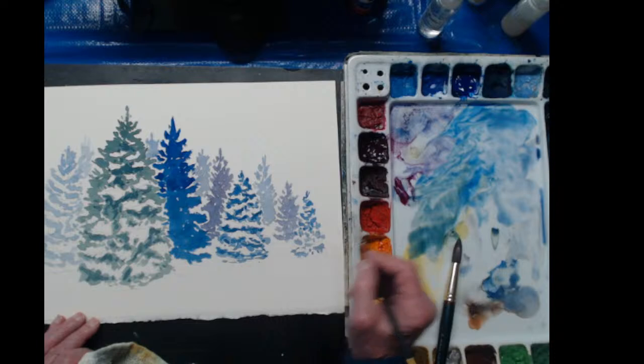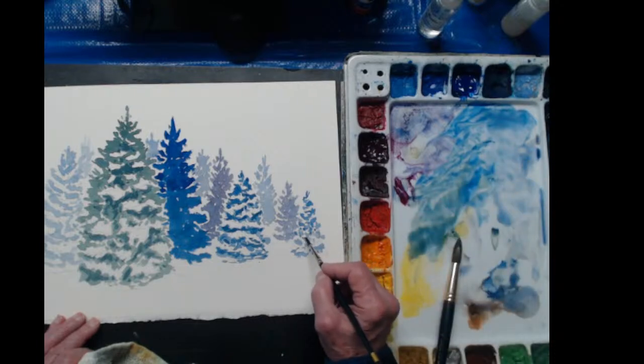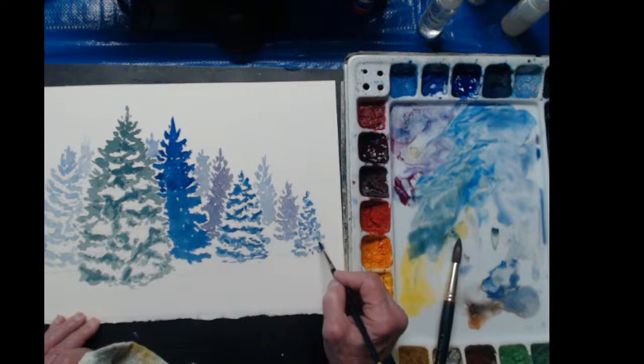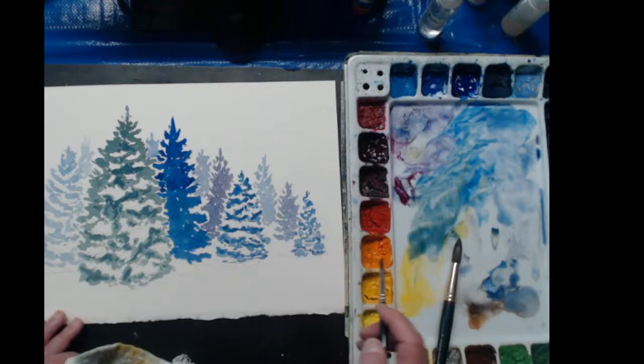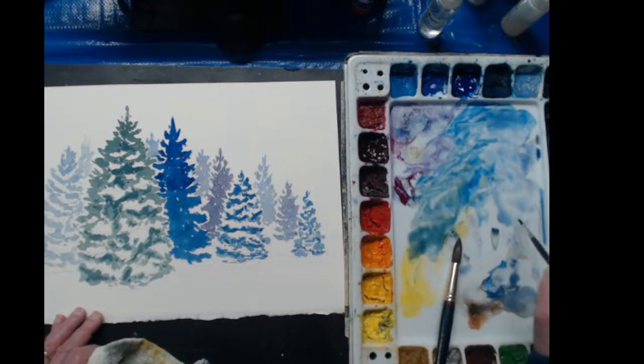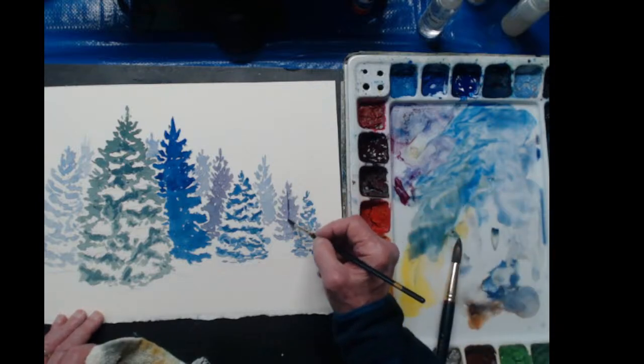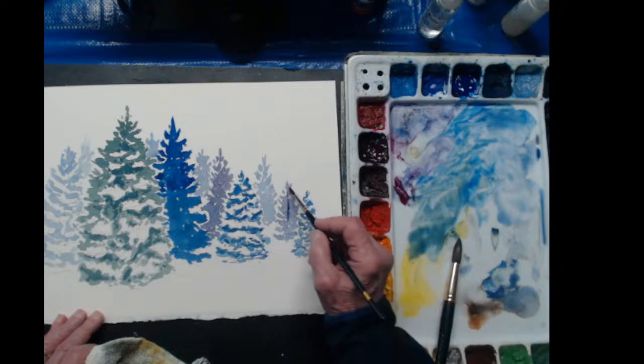Give a little more detail on the shadows. There's a purple tree.